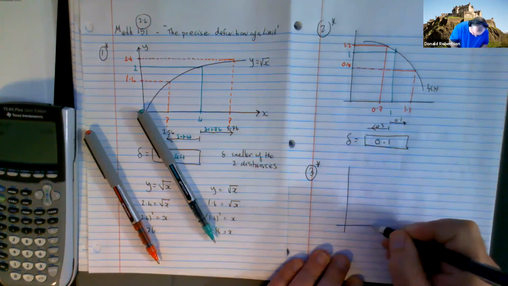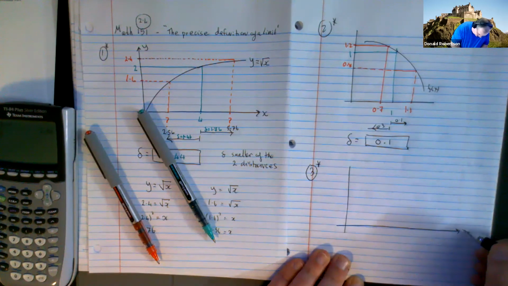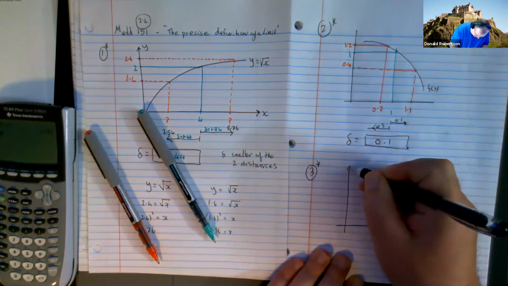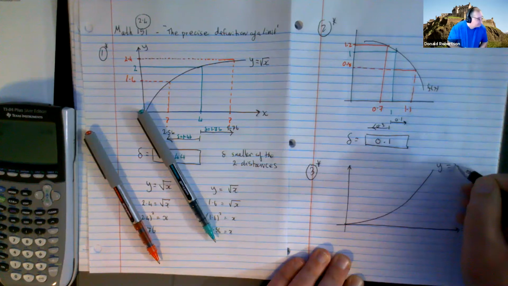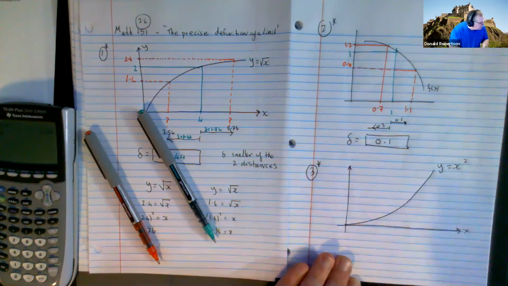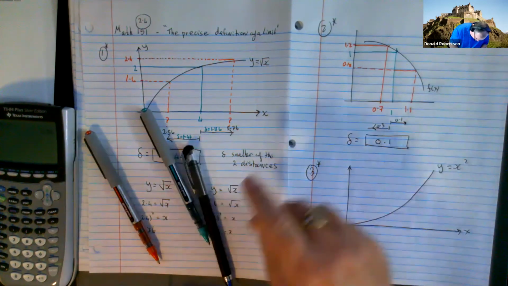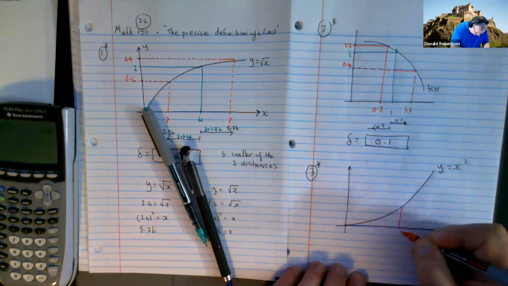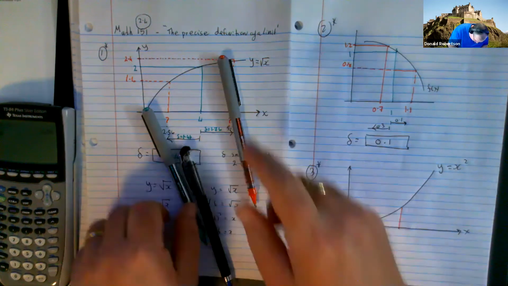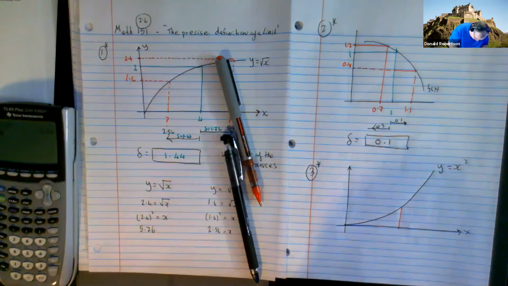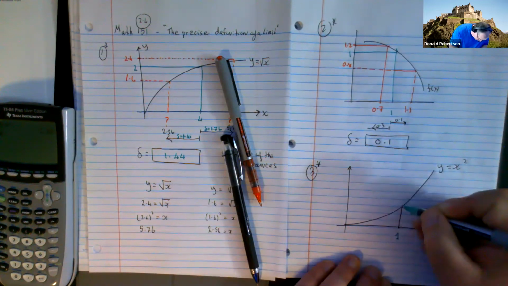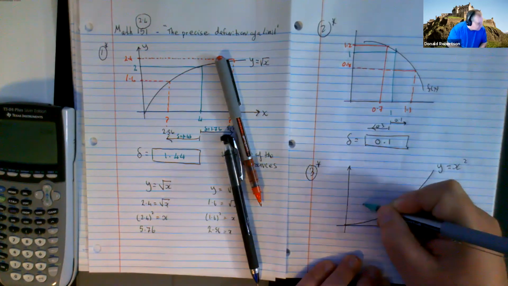In this question, y equals x squared. They have very little imagination. I'll stick to my color scheme. This is one, and that is one.